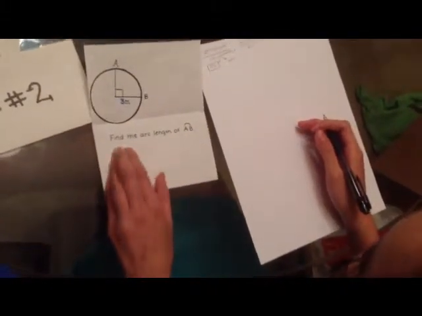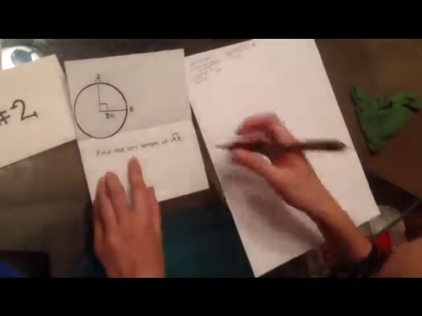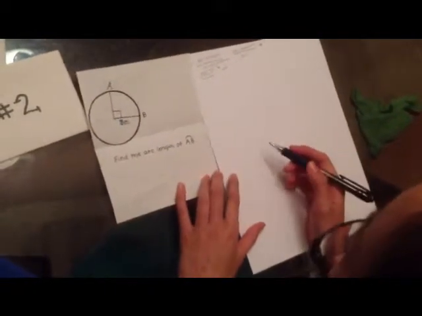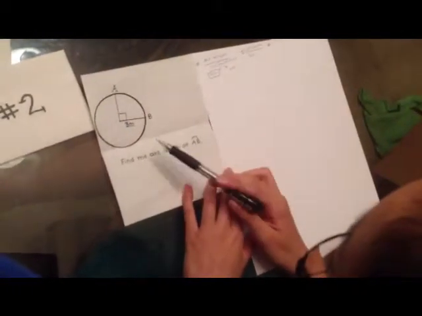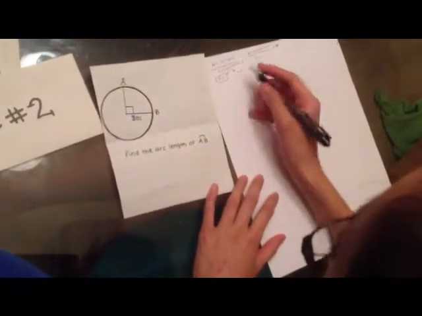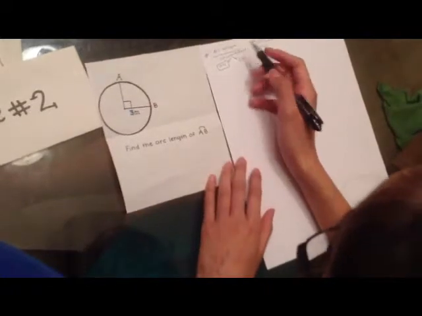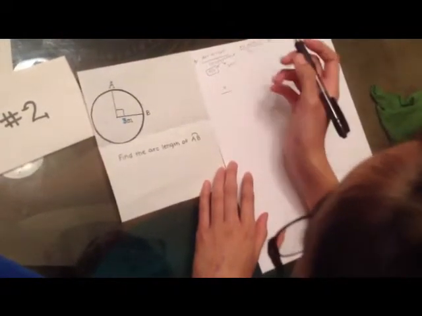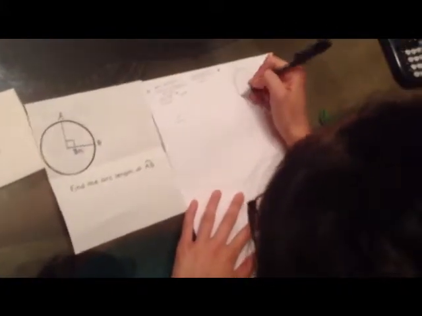So the question asks to find the arc length of A to B. All you need to do is plug in the given information in the picture and plug it into your proportion. So let's do that. Since you don't know what the arc length is, simply write x over circumference. Now, let's draw a circle here real quick.